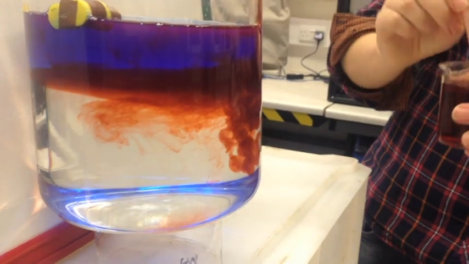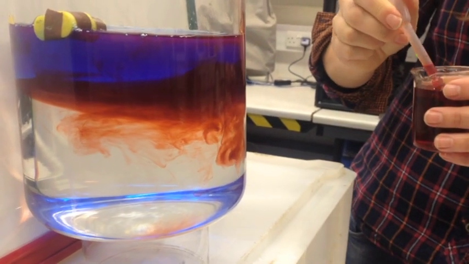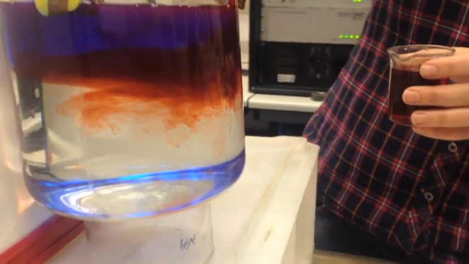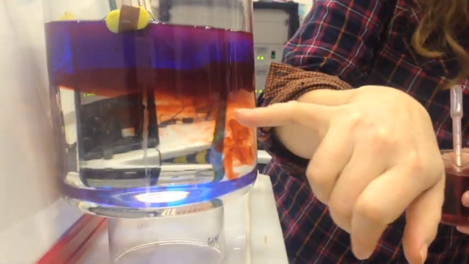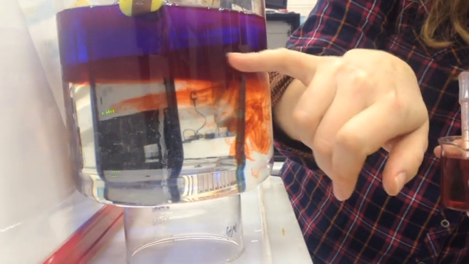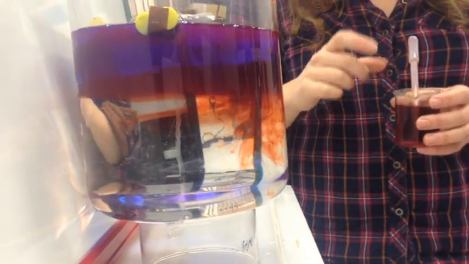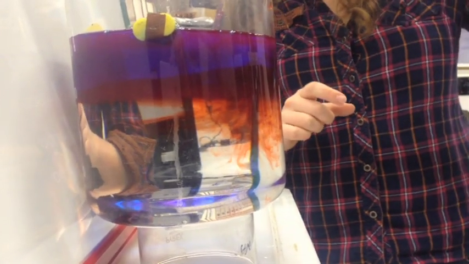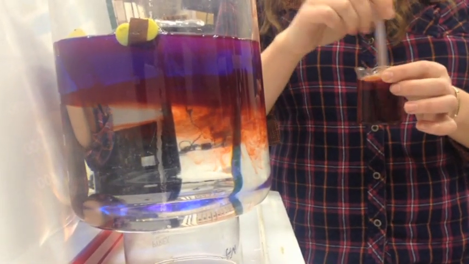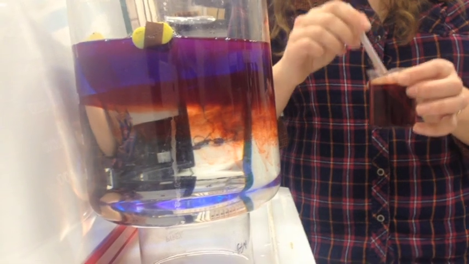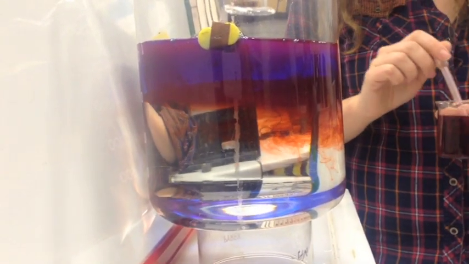So when we inject it down, it's basically sitting between our seawater layer and our freshwater layer on the surface. So you should be able to see that we've got a distinct purplish layer now between our two horizons. So if you've used very salty water to produce your final layer, then it will sink down to the bottom. But if it's less salty than your seawater layer, it's going to sit somewhere in the middle.